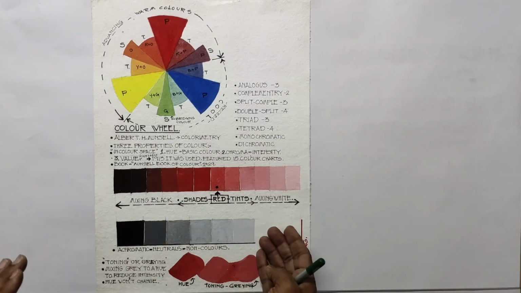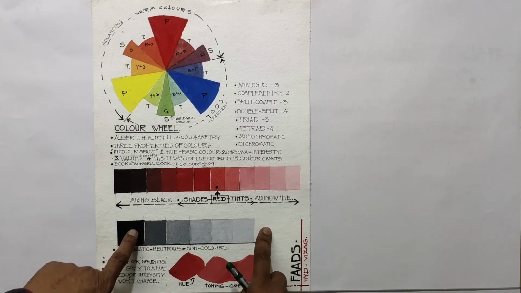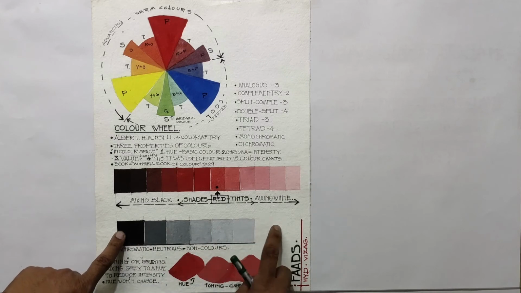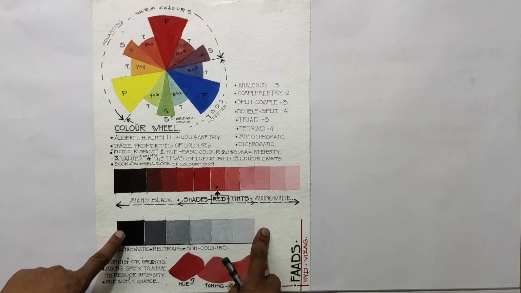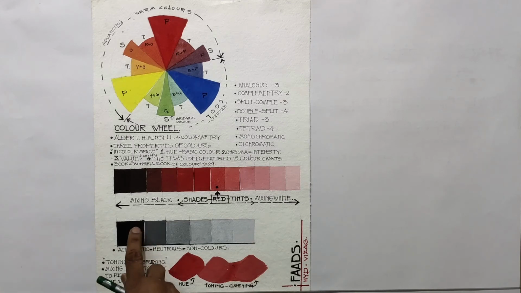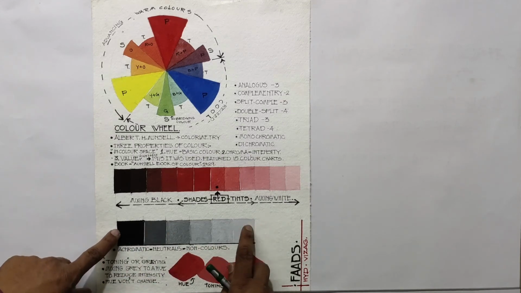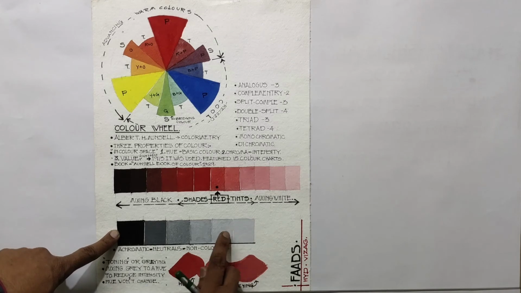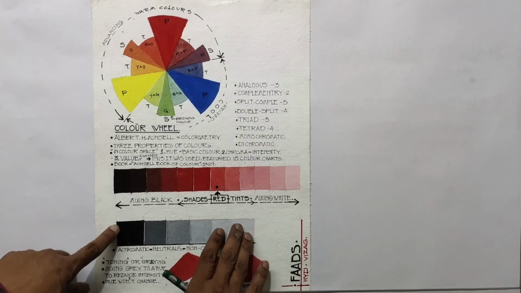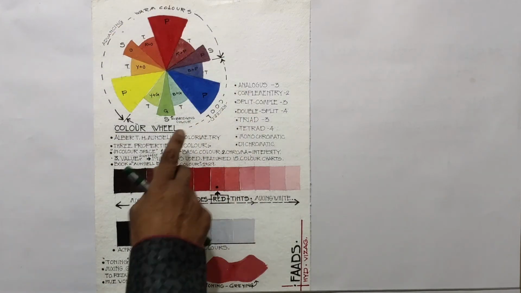N number of grays will come between black and white. Grays fall between the black and white. These are known as achromatic colors, non-colors or neutrals. They are not displayed on the color wheel at all.